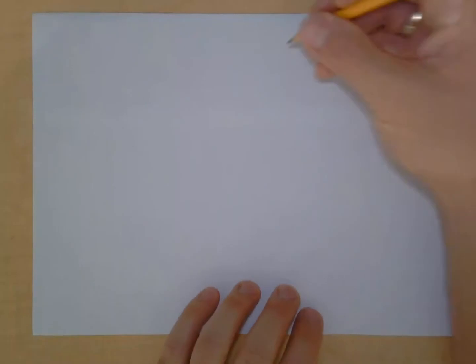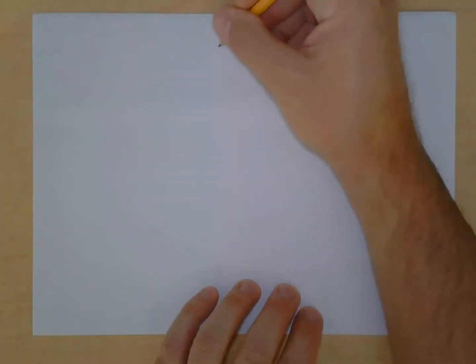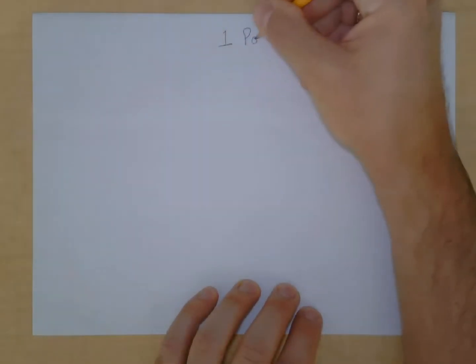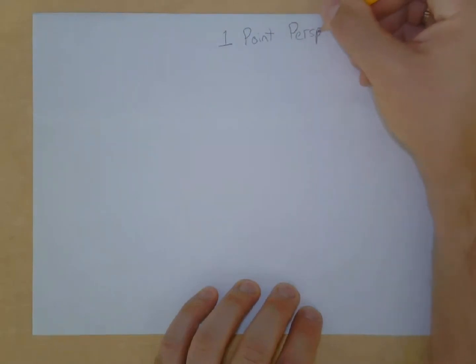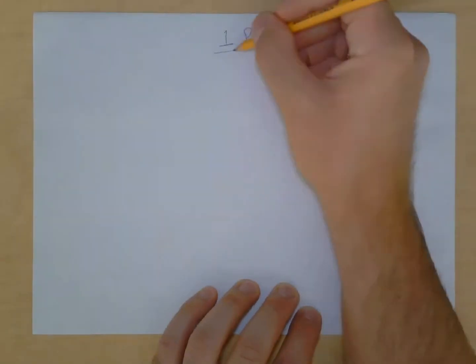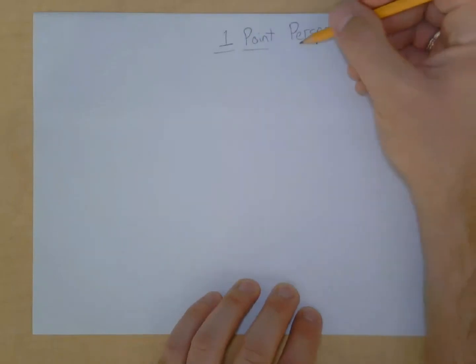All right, so today we are going to start talking about what we're going to be doing with these block letters you guys have been practicing, okay? And what we're going to be doing is something called 1 point perspective, okay? So what that means is we're going to use 1 point to show a perspective, okay?